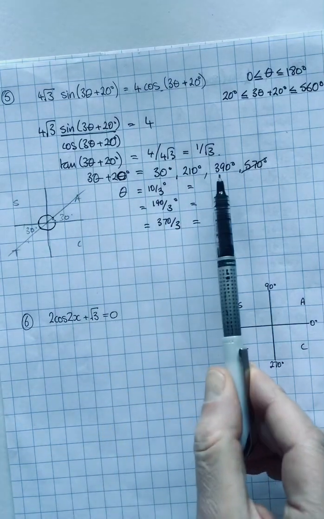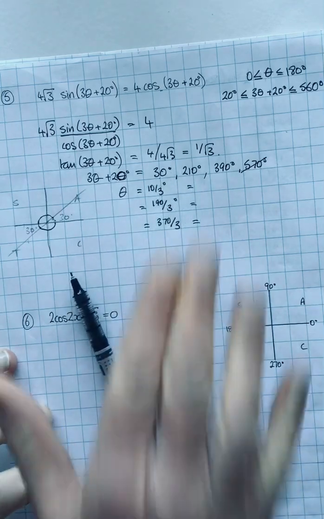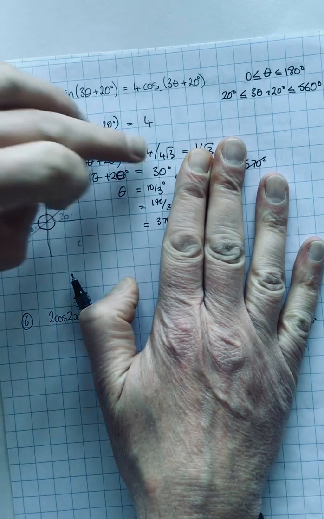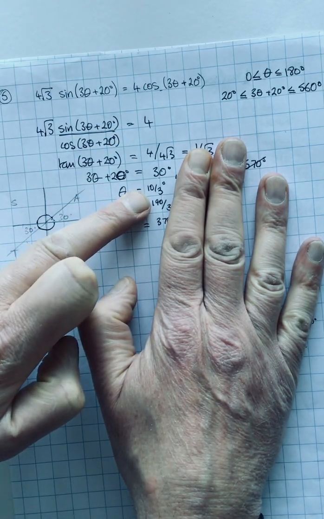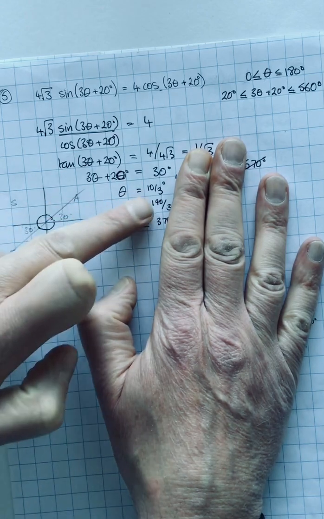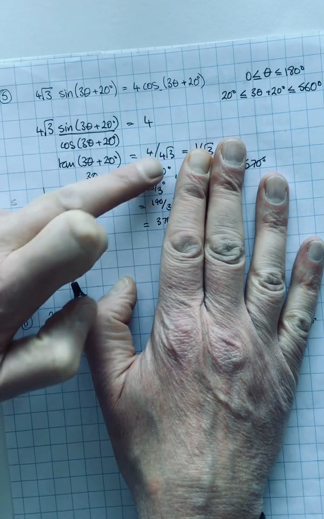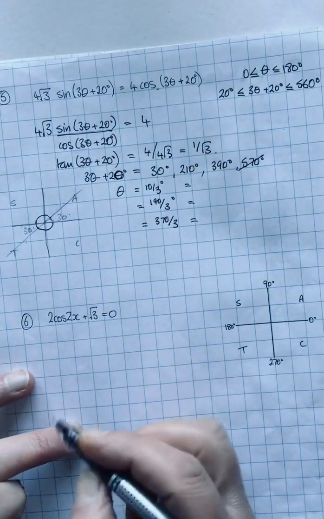Just like in question 5, the student has worked just this bit out. If 3 theta plus 20 is 30, they worked out what theta is, and then used that value in the CAST diagram. You can't. You need to use these values in the CAST diagram. So that's the only mistake that the student has made.